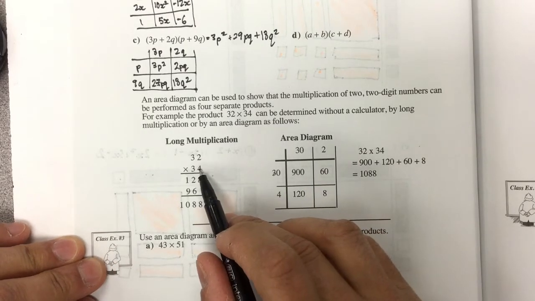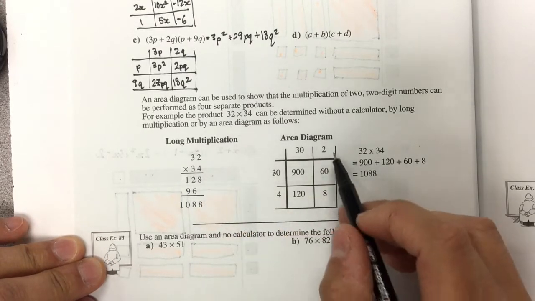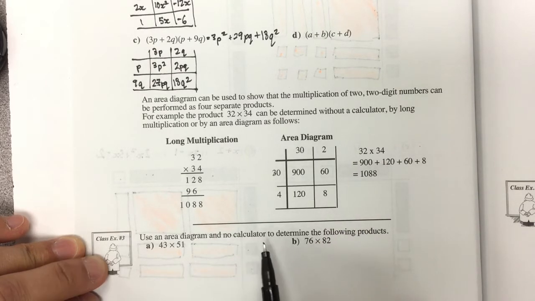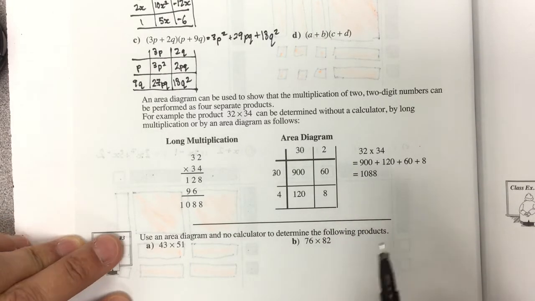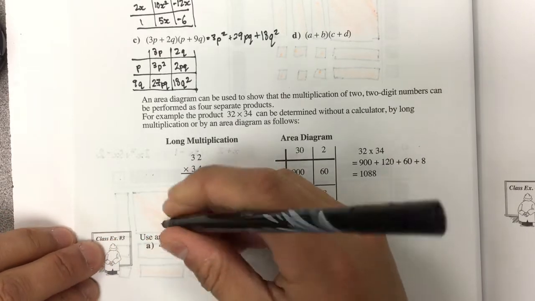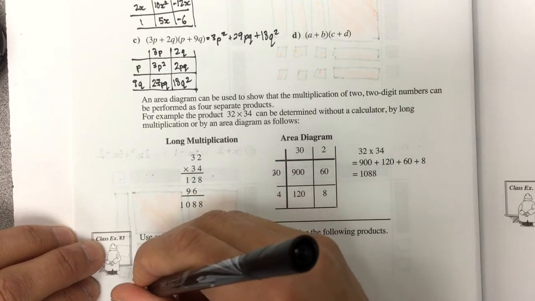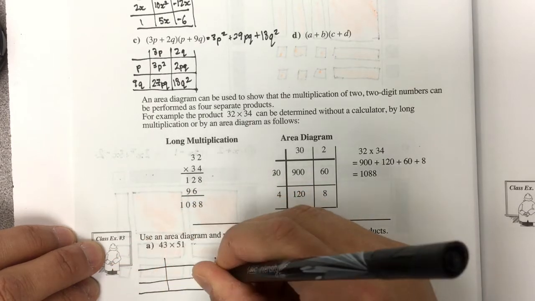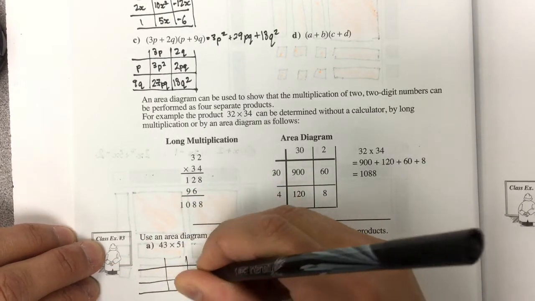Long multiplication, you would set it up like so. Area diagram, we would set up like this. So use an area diagram and no calculator to determine the following products. So 43 times 51, and I'll just do this first one for you.